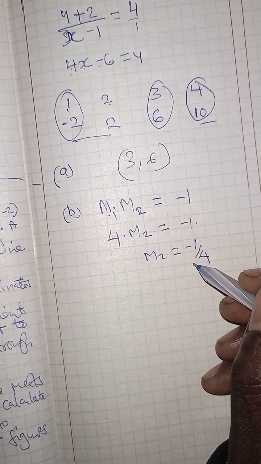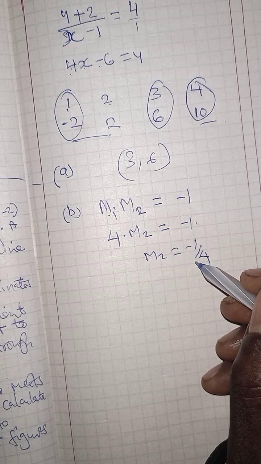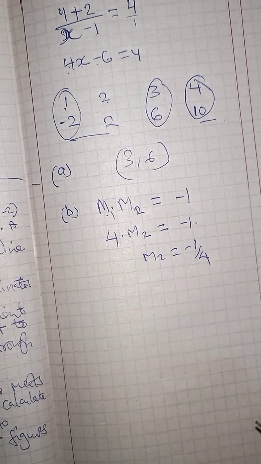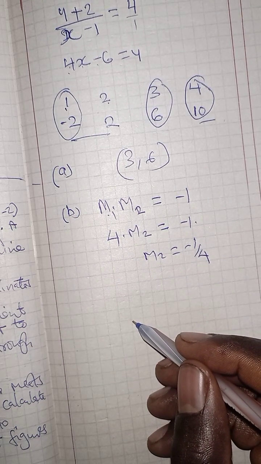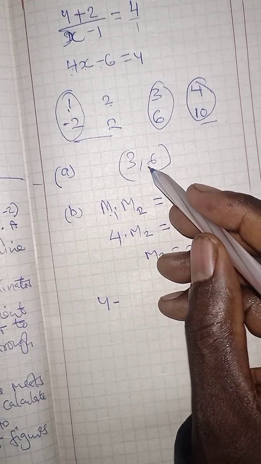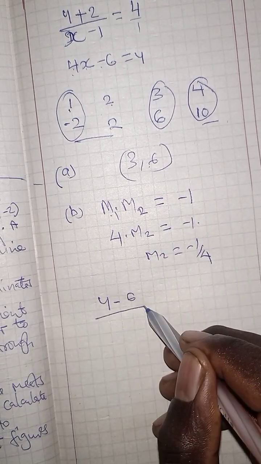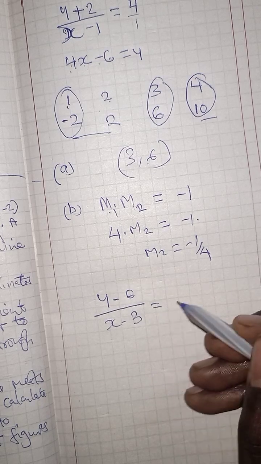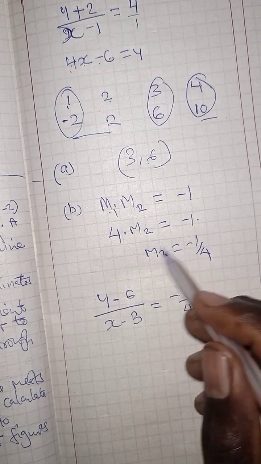The question continues. After we have found the gradient, what is the equation of the line? We shall have y minus a point we know, y here is 6, over x minus a point we know, x is 3, equal to the gradient, which is -1/4 as we have calculated.